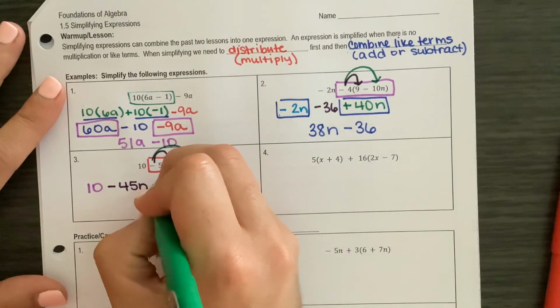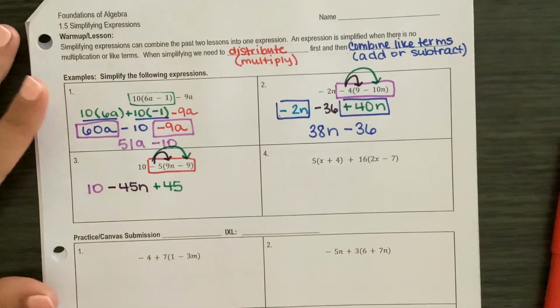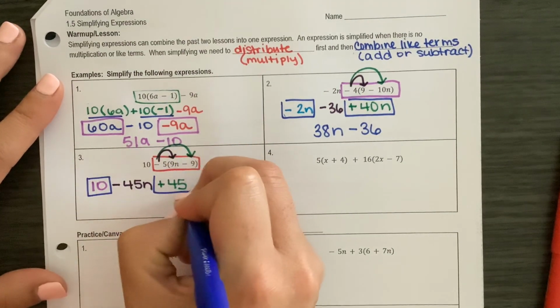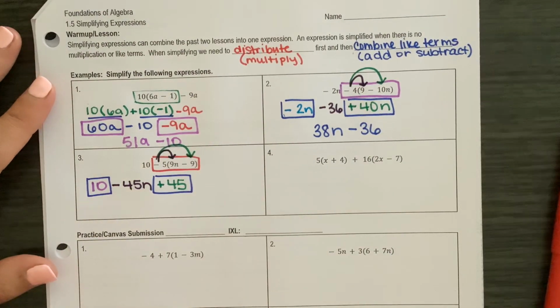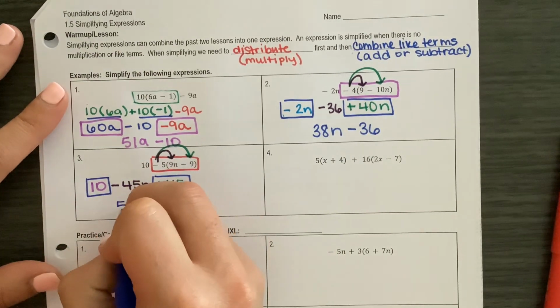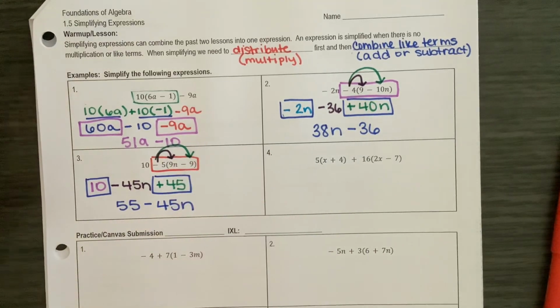Negative and a negative make a positive. 5 times 9 is 45. I'm going to find my like terms. My like terms this time do not have letters. They are just numbers. So 10 plus 45 is a 55, and my minus 45n goes out back.